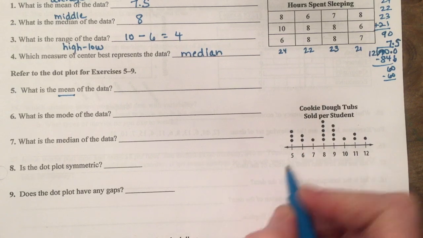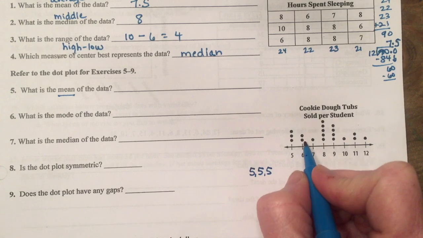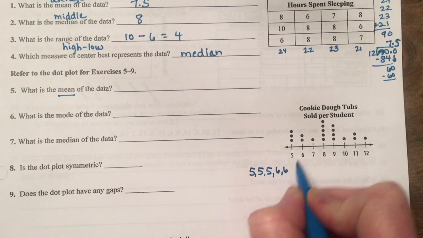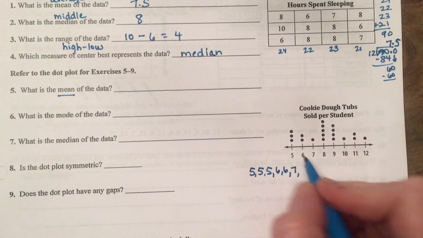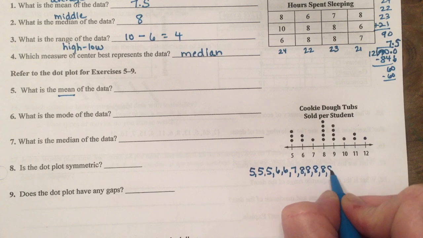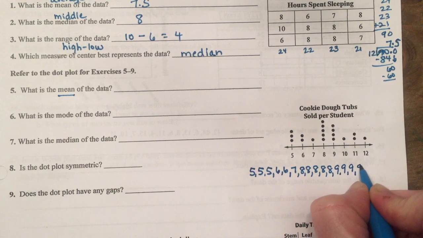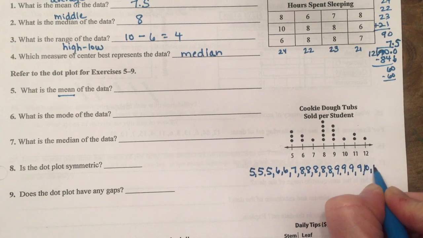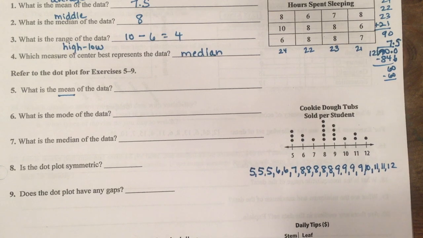All right, so I've got 1, 2, 3 5s. I've got 2 6s because there are 2 dots above the 6. A 7. 1, 2, 3, 4, 5 8s. I've got 4 9s. 1, 2, 3, 4 9s. A 10. 2 11s. And a 12. All right. So I need to add up all of these numbers.